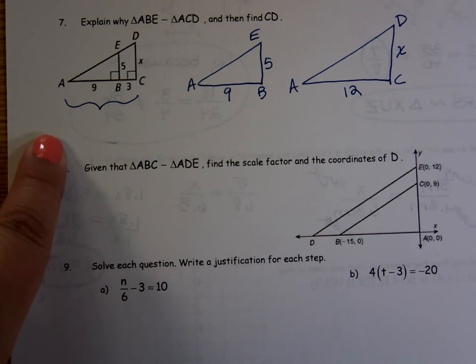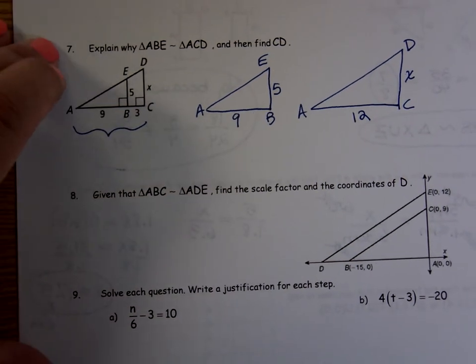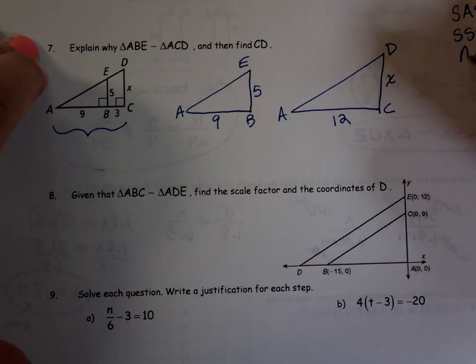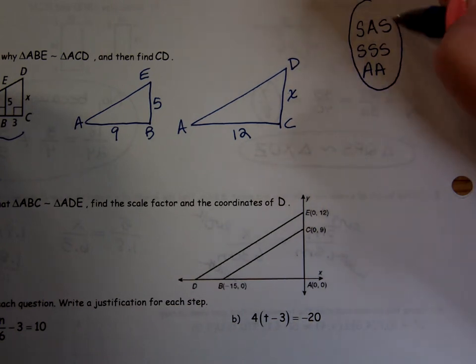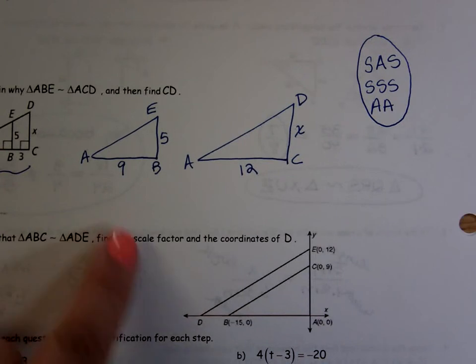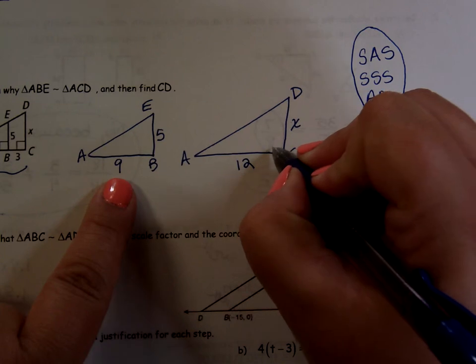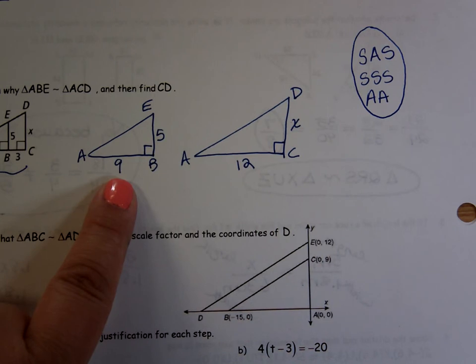So the first thing I was supposed to do on this one was explain why ABE is similar to ACD. We haven't talked about it a whole lot on this review, but remember there are 3 ways to tell if I have similar triangles: SAS, side angle side, side side side, and angle angle. Those are the 3 ways right here to know that you have similar triangles. So I'm trying to figure out which of those 3 ways applies to this situation. Well, I know that angle C is a right angle and so is angle B. So that counts as a pair of angles that I know is congruent because they're both 90 degrees, so they both have to be congruent.